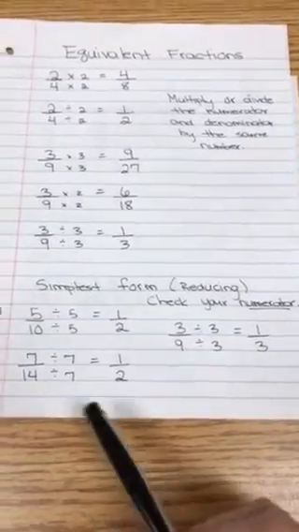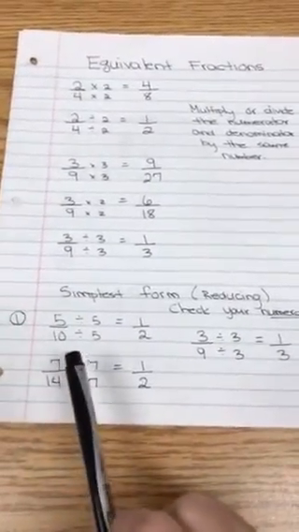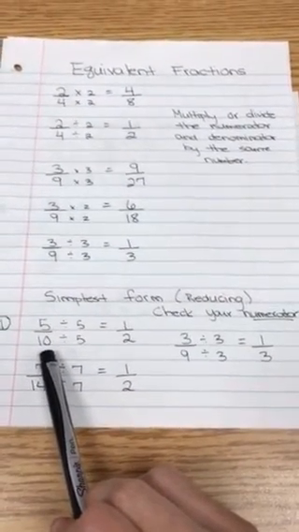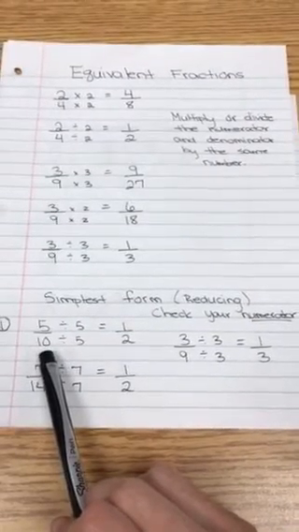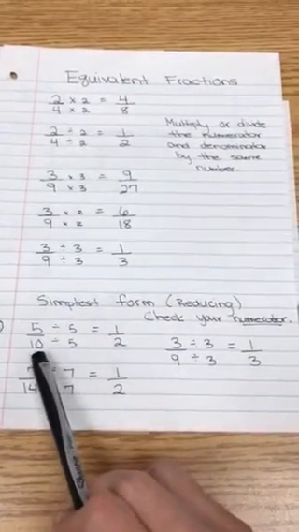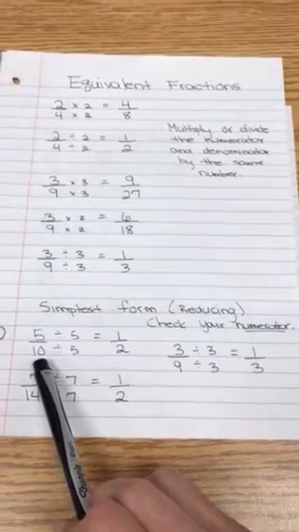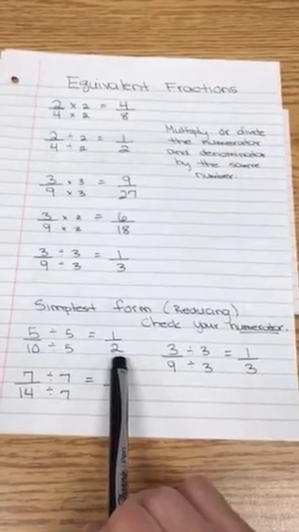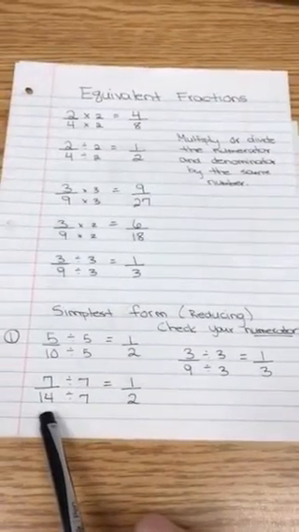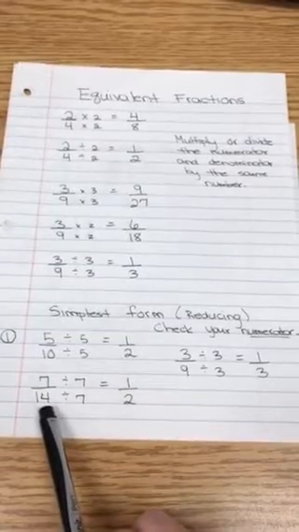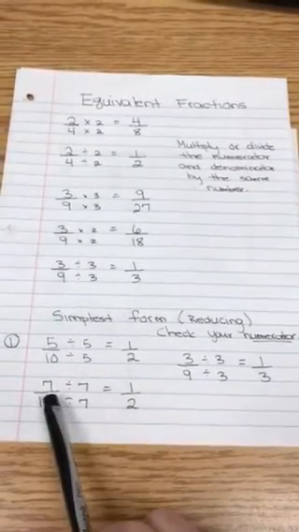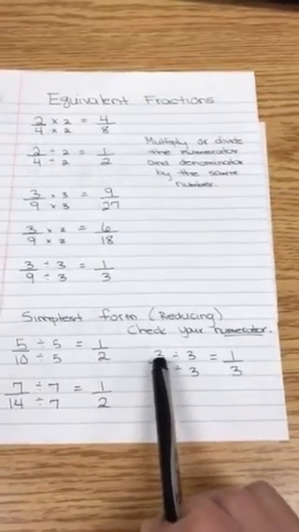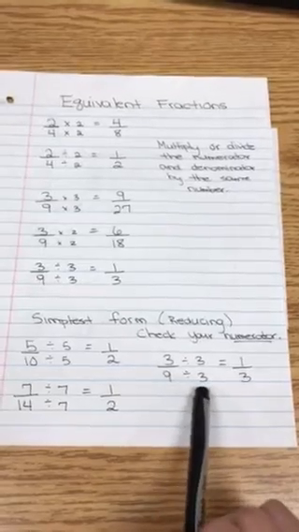So for example, I always teach the kids the first thing you should try, if you had 5/10 as your fraction and you're trying to find its lowest term, simplest form, is to always check to see if your numerator can divide evenly into your denominator. Because if it can, it automatically will give you the simplest form or its lowest term. In this example, for 7/14, 7 can easily go into 14 2 times. So 7 divided by 7 is 1, 14 divided by 7 is 2. 3/9, 3 can easily go into 9 3 times.